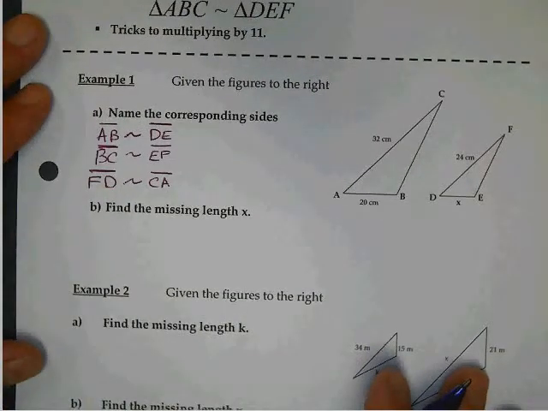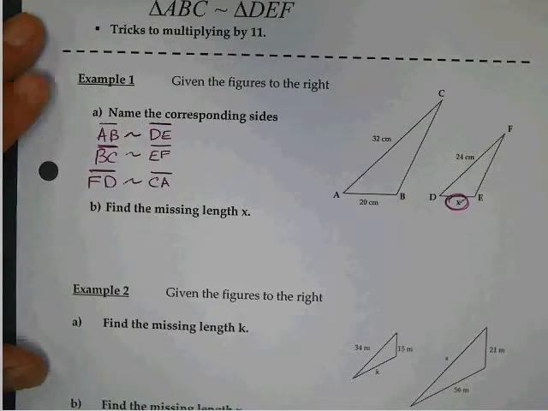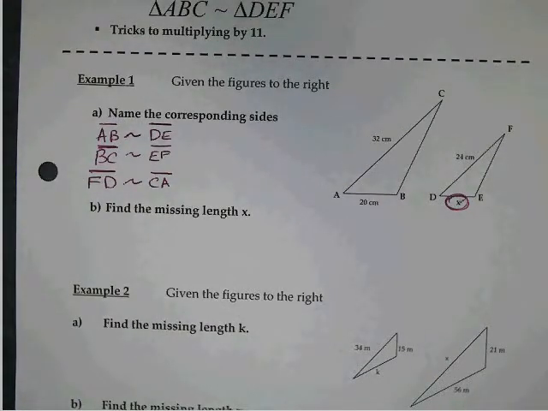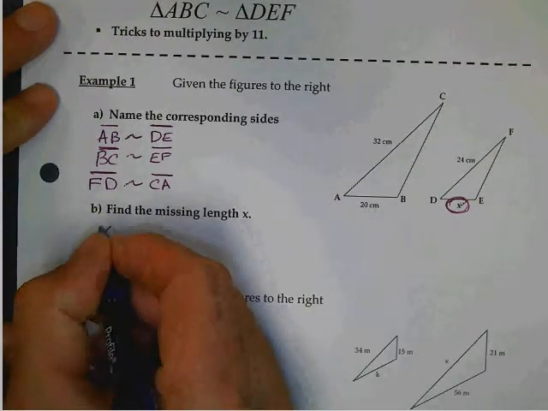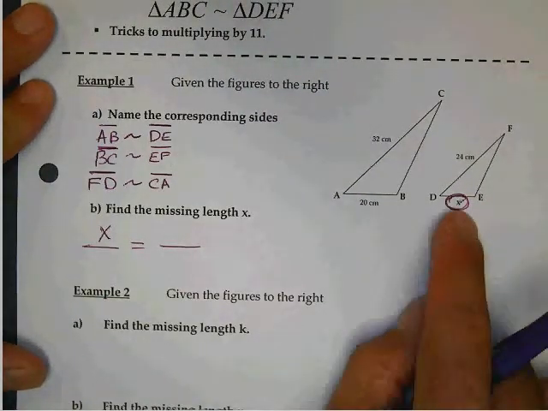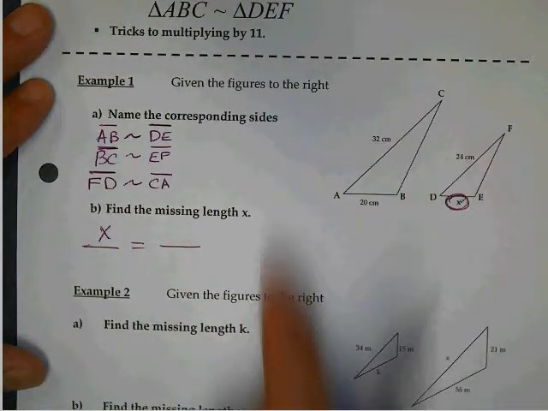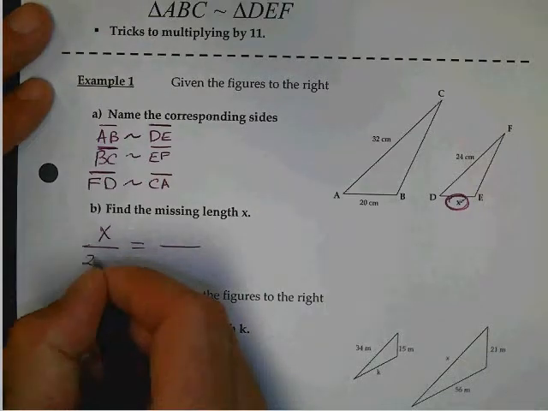So here it says find the missing length X. So here's X. To find a missing length, you need to set up a proportion. And so we're going to say X is to blank as blank is to blank. What does X relate to on this triangle? Okay, so X is to 20.